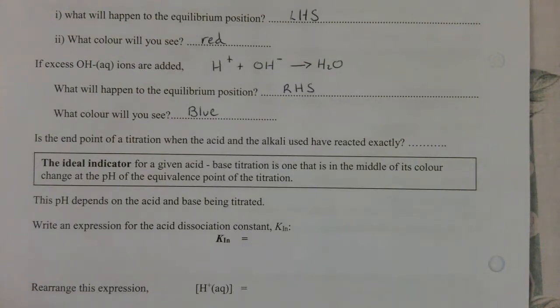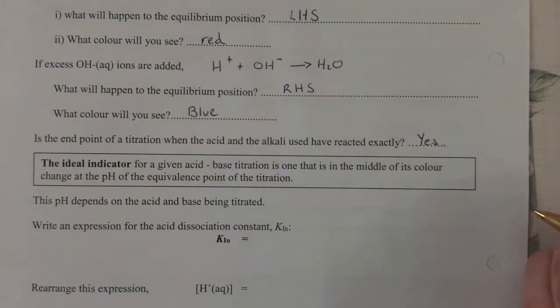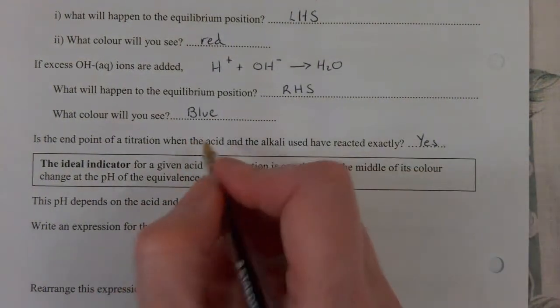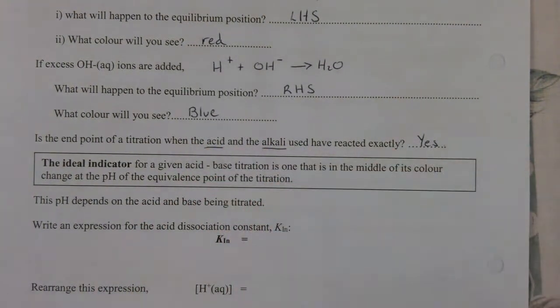So the end point of the titration is where the acid and the alkali have reacted completely. In other words, I've used up all my acid and I've not added any excess alkali. So the ideal indicator for a given acid-base titration is one that changes colour at the equivalence point. You don't want it to change too early or too late, but over that vertical section of the graph.